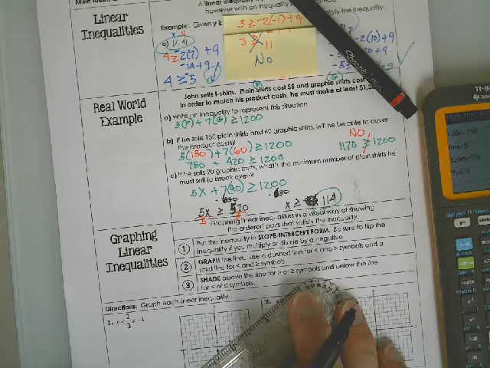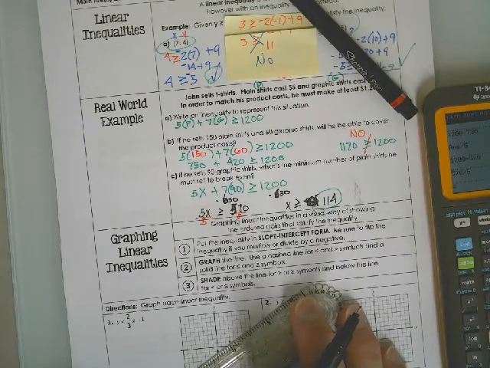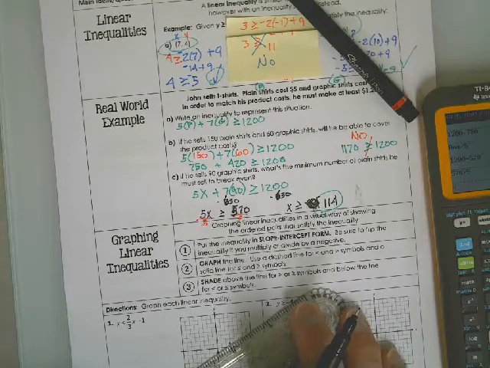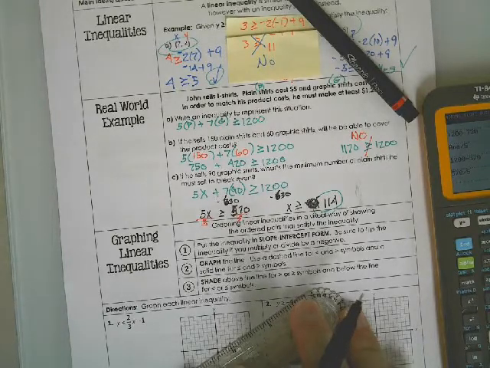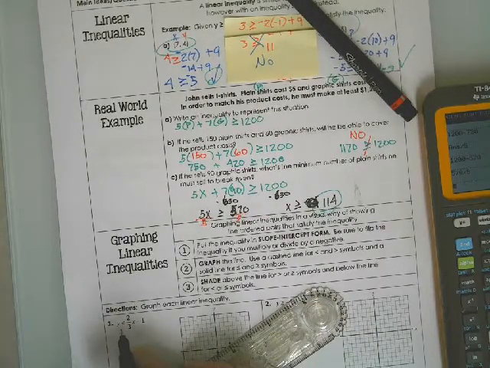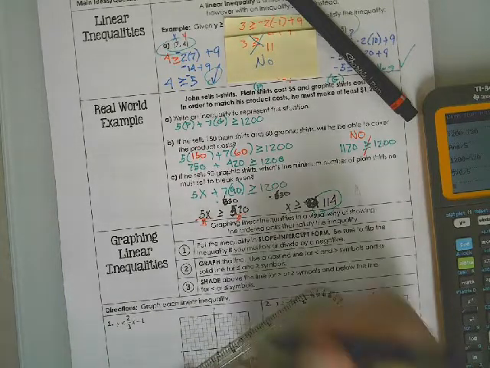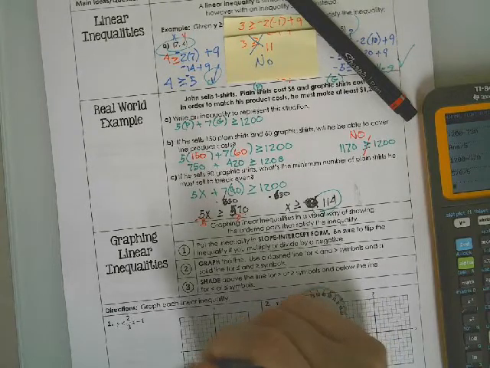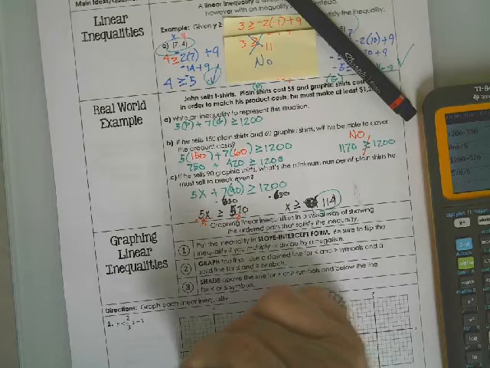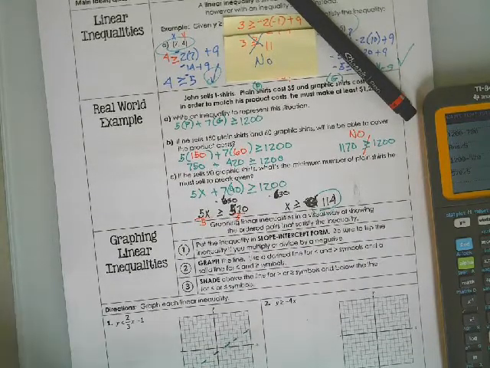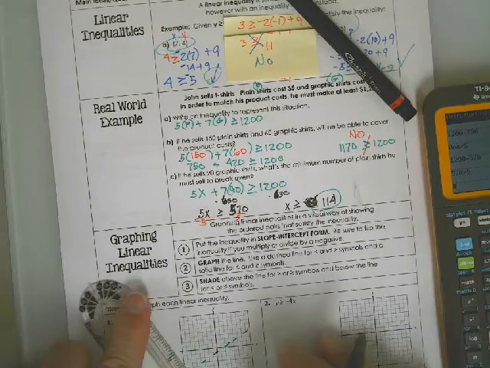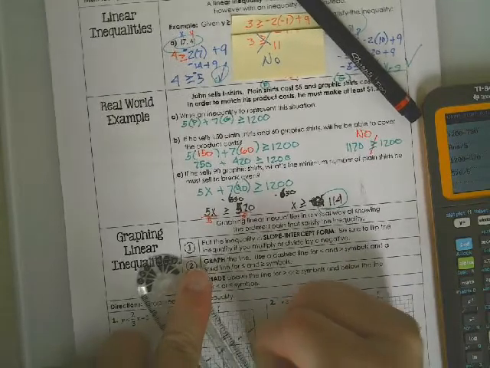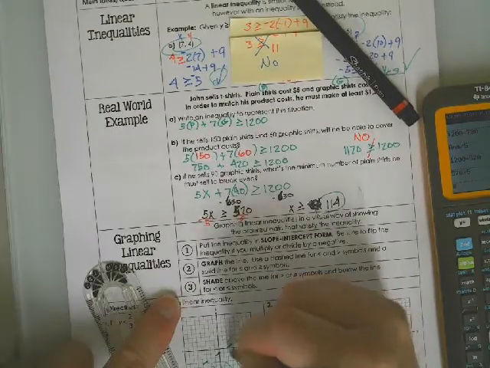I connect those two. 2 over 3, like so. It is a less than, so I'm going to shade below. It's not equal to, so I'll have a dashed line, not a solid line. And shading below will look like this.